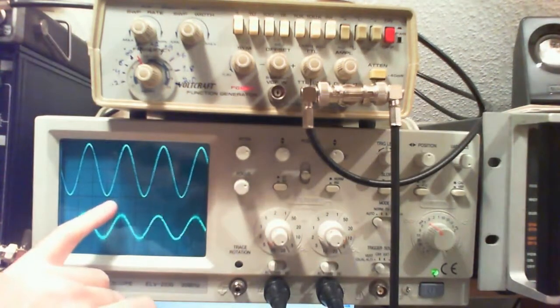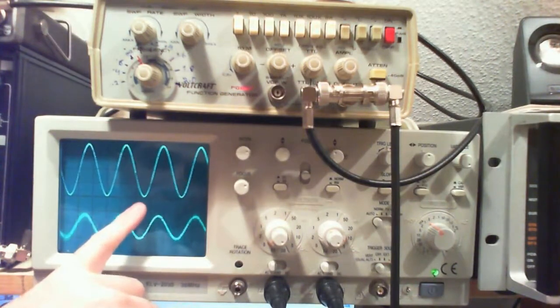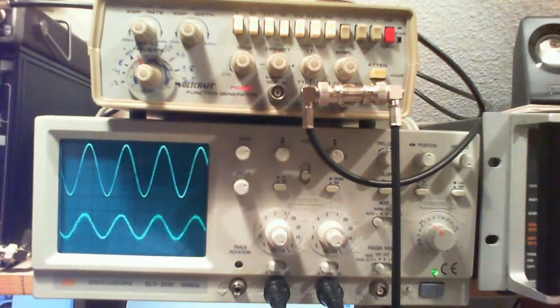And now my signal is at basically 2.6 times 0.5 milliseconds. 2.6 times 0.5 milliseconds is equal to 1.3 milliseconds.